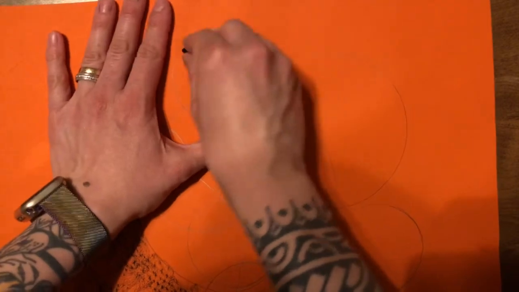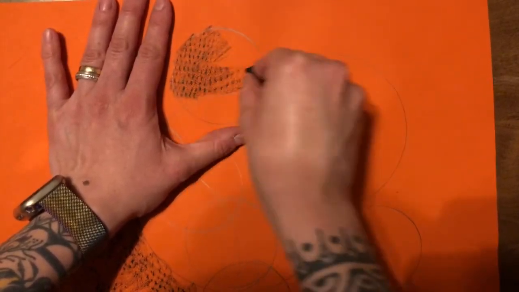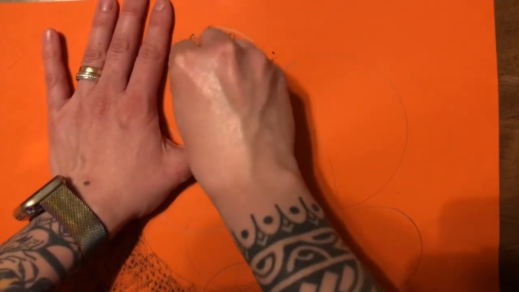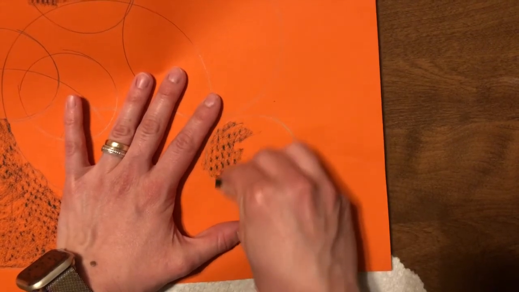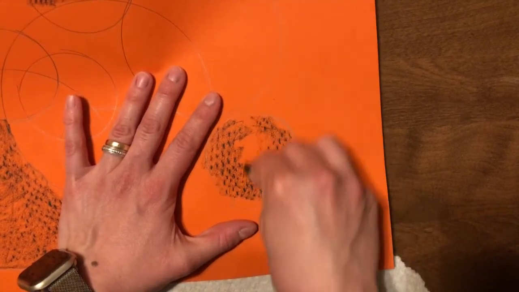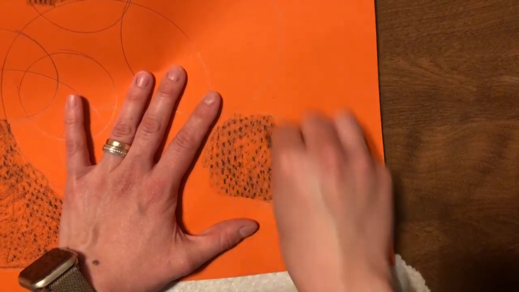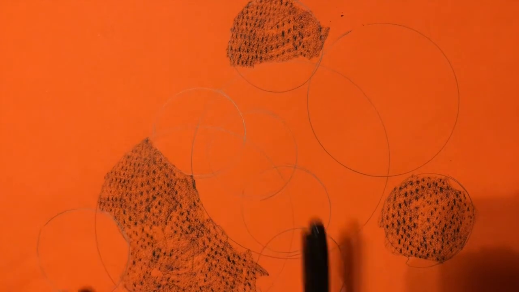Maybe up here too. More. I like this texture. And then after that, I'm just gonna play around with different materials. I'm gonna use some Sharpie. Gonna do some shading, and here we go.